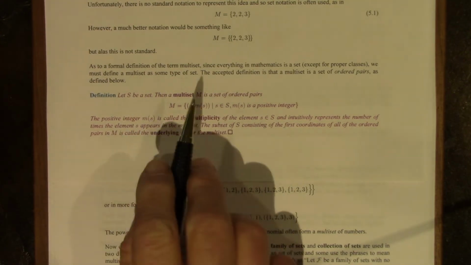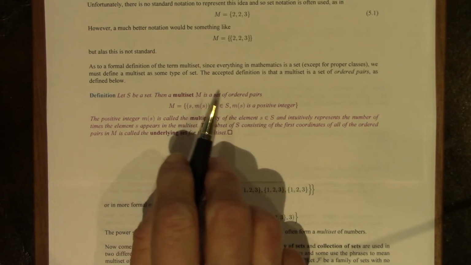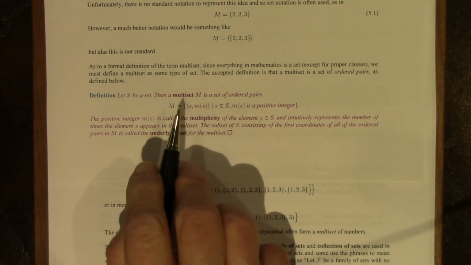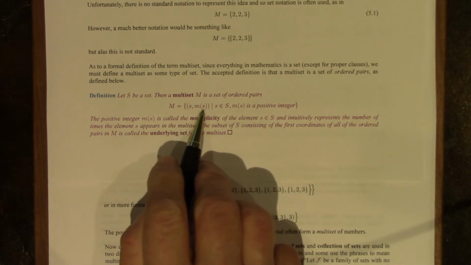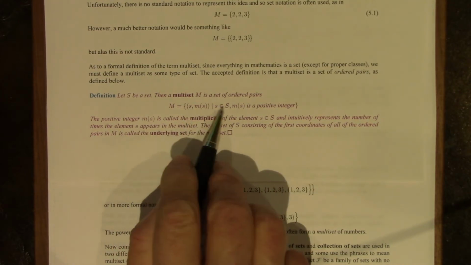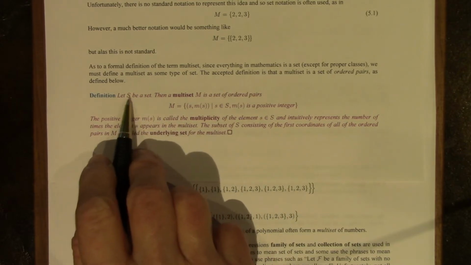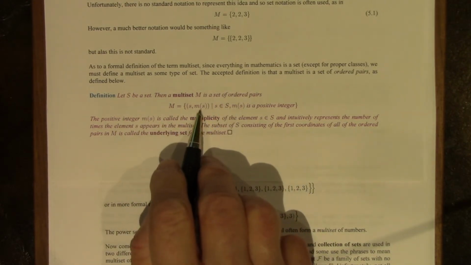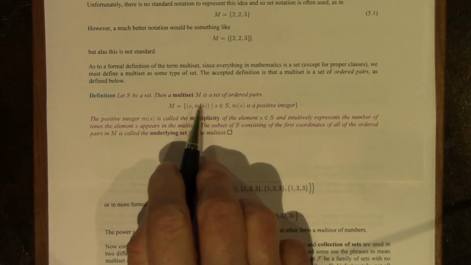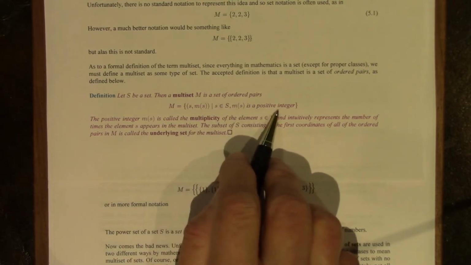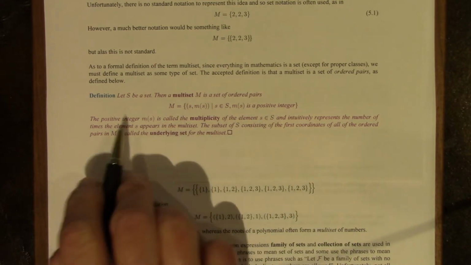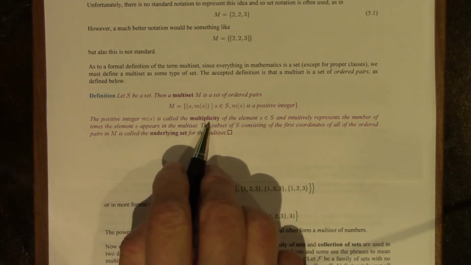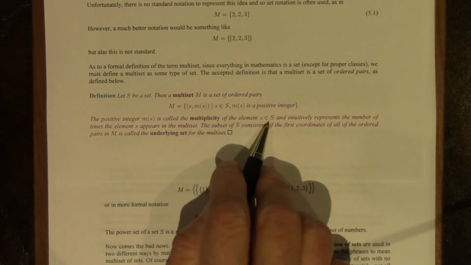Let S be a set, then a multiset M is a set of ordered pairs, where the first coordinate, little s, belongs to the set, capital S, and the second coordinate, M of s, is a positive integer. And M of s is called the multiplicity of the element s. And so intuitively that represents the number of times that little s appears in the multiset.